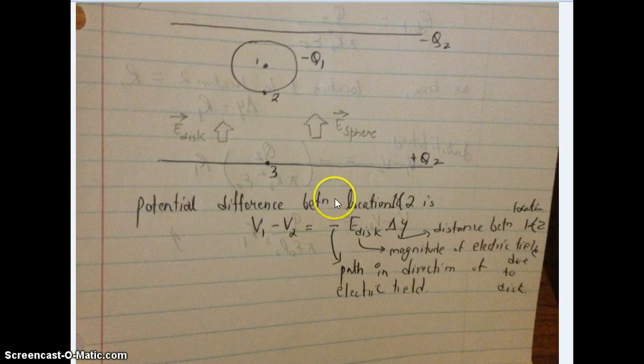So to find the potential difference between location 1 and 2, V1 minus V2 is negative E disc times delta Y, where the negative sign is due to the path being in the direction of the electric field, E disc is the magnitude of the electric field due to the disc, and delta Y is the distance between 1 and 2.